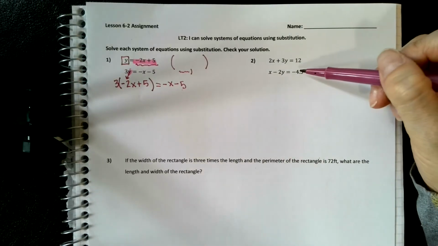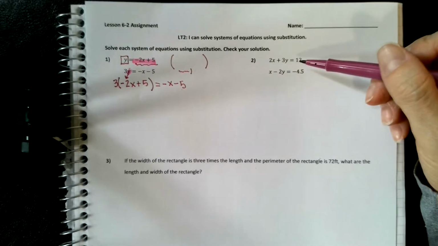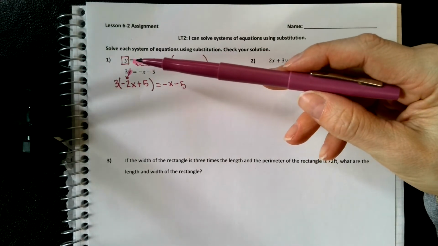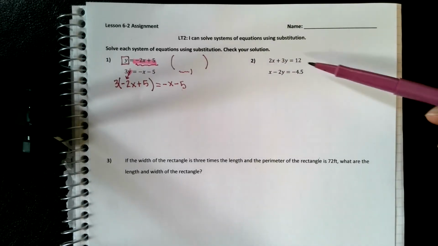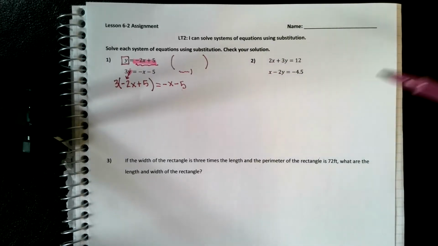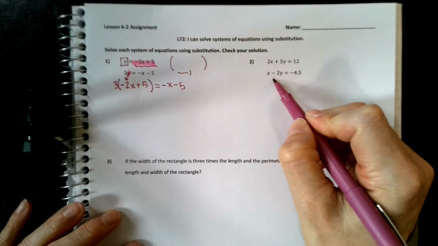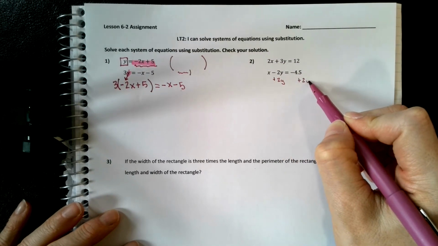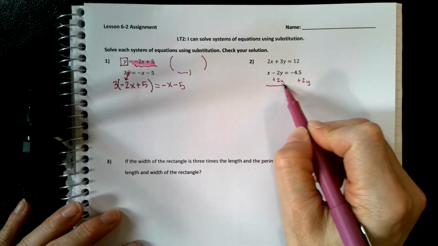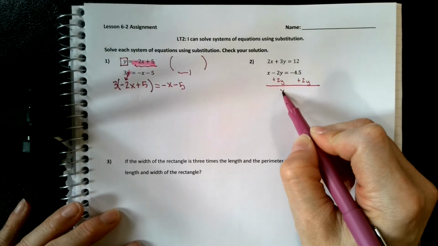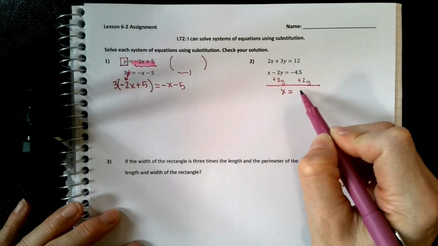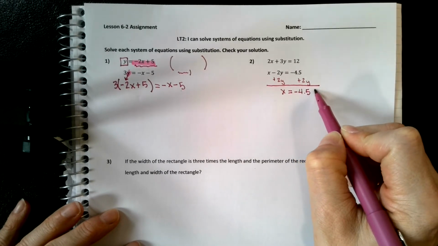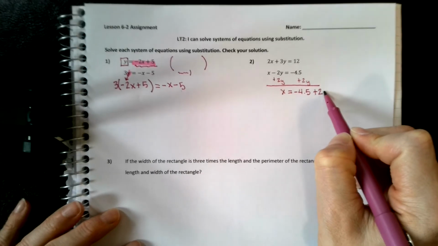With this one, however, you don't have that luxury of having one of the variables isolated like we did here. So you have to kind of take a little step first and do that. So you would have to add 2y to both sides. Add 2y to both sides. And you'd say x equals, and then you'll have negative 4.5 plus 2y.